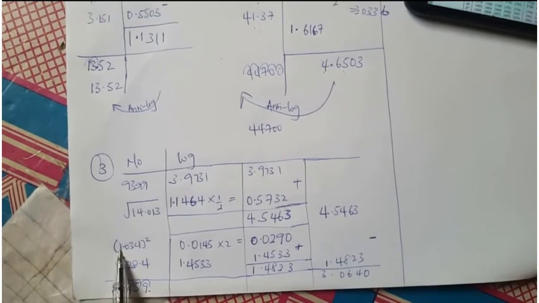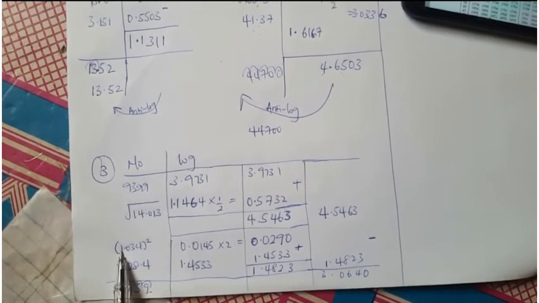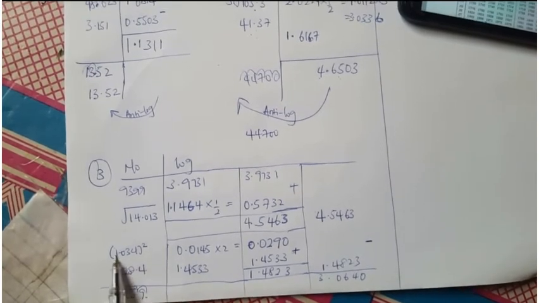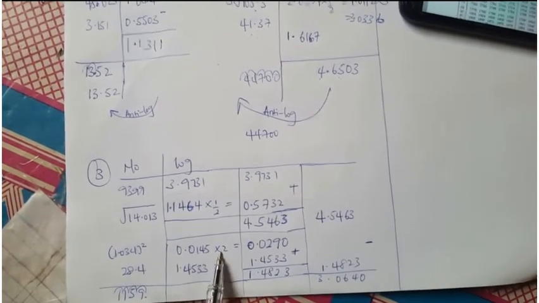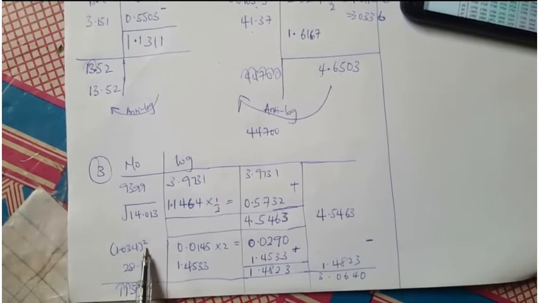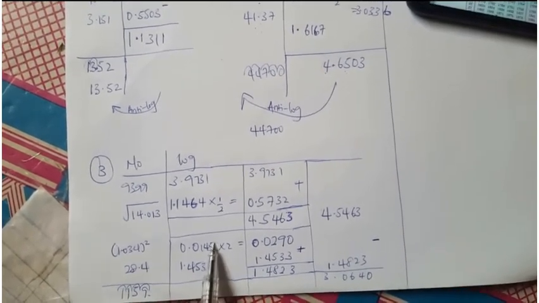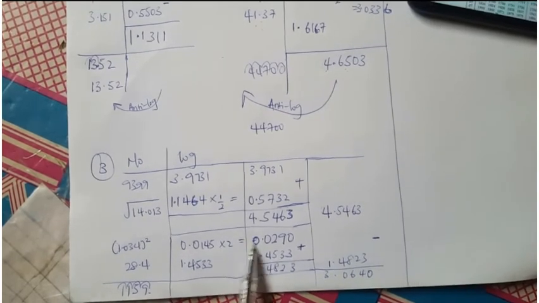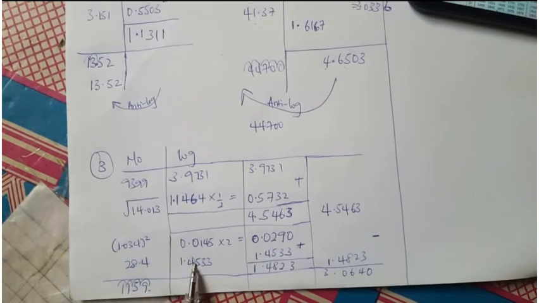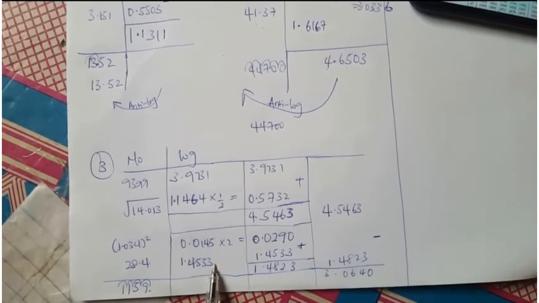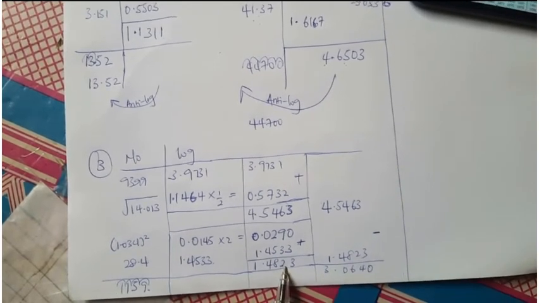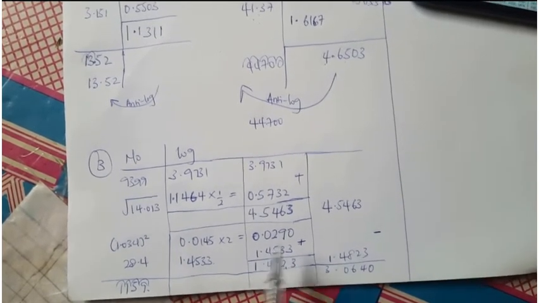Now for the denominator, we have this as 1.034 raised power 2, which means find the logarithm after getting the characteristics, multiply by 2 because it is raised power 2, as I taught in one of my classes. Then after getting that, I multiply by 2, I got this. In this case, find the characteristics 1 point, find the logarithm 4533. Then just shifted it here, add them together. On adding them, I got this. Now this is now my denominator.